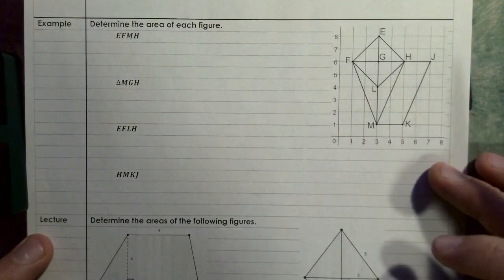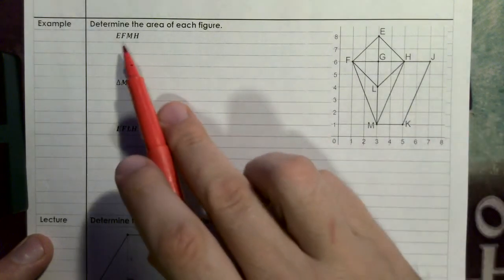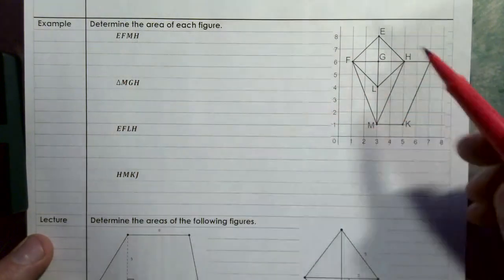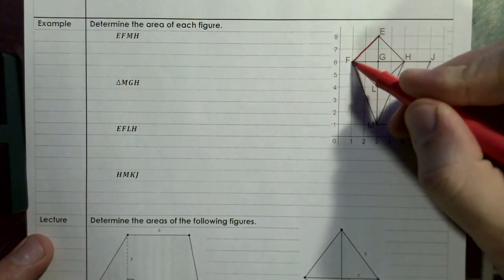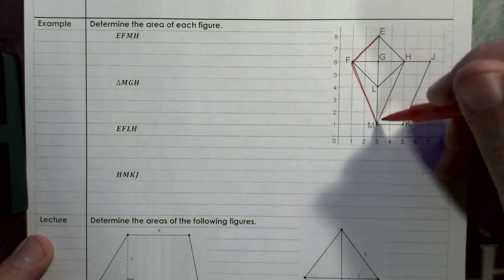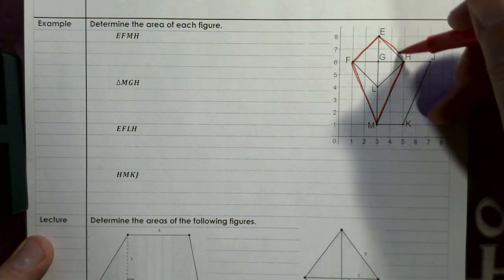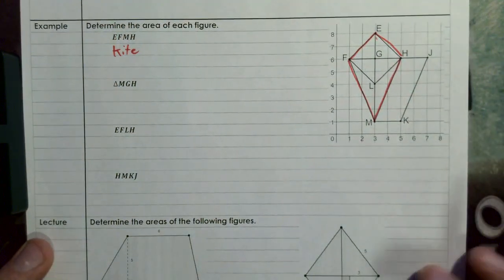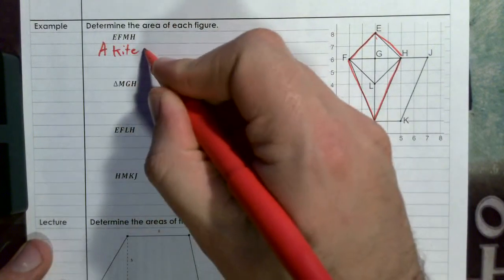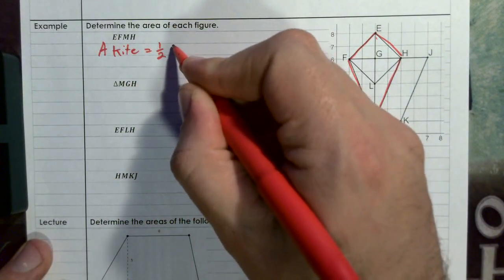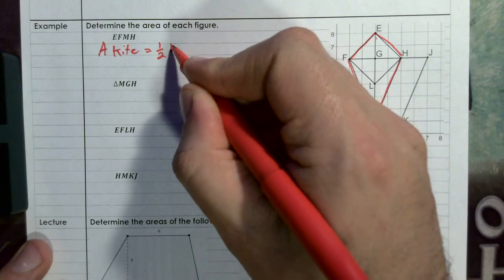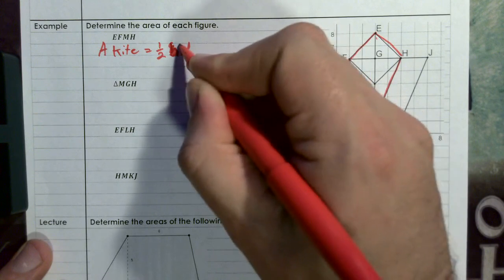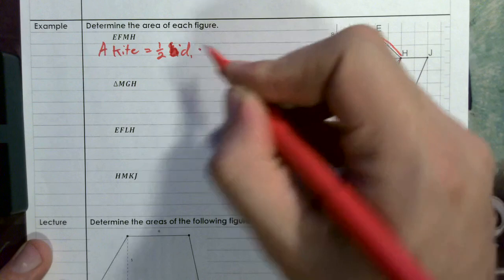All right, so now we're going to do a little mixing and matching and put these all together. I've got to identify what shape is being asked for and then apply its formula. So first one is EFMH, and then we go back to E. So that is a kite. My formula for the area of a kite is one half times diagonal 1 times diagonal 2.